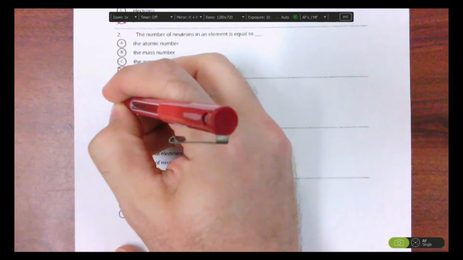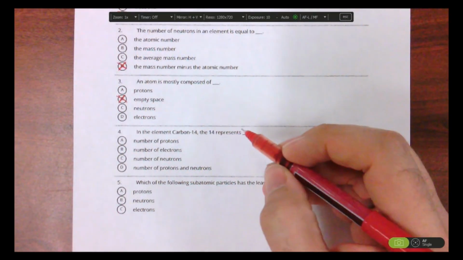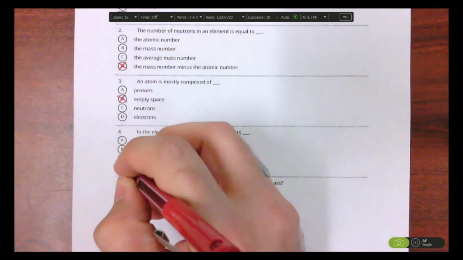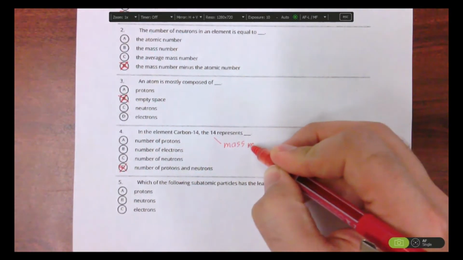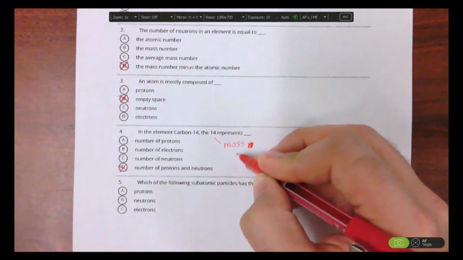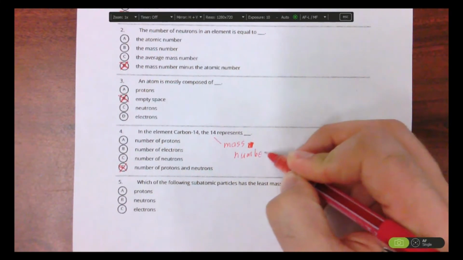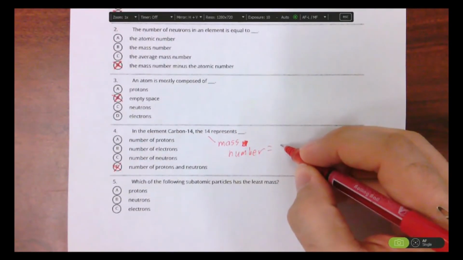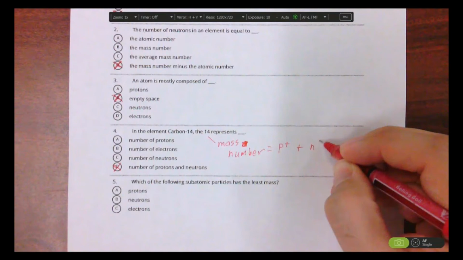So, number 3, the atom is mostly composed of. Oh, good, you got me there. I thought I put that question somewhere. Number 4, the element carbon-14. The 14 represents the number of neutrons? Protons and the neutrons, because this is the mass number. I'm going to have to learn how to write the letter N. And remember, the mass number is equal to the protons plus the neutrons. Forwards and backwards. Seems like that's going to be a trend in here.